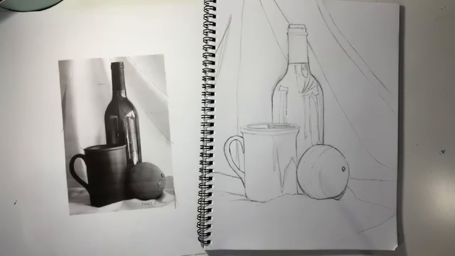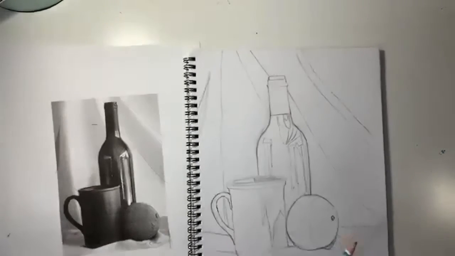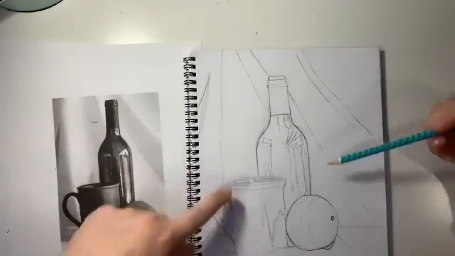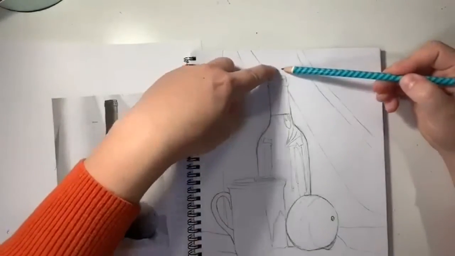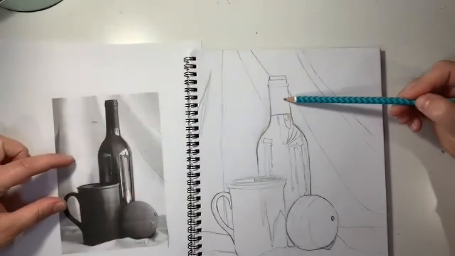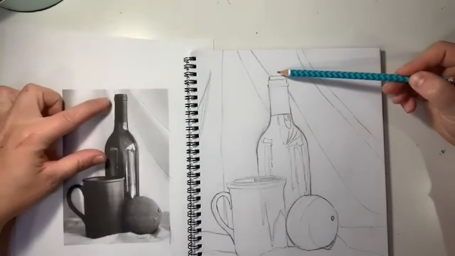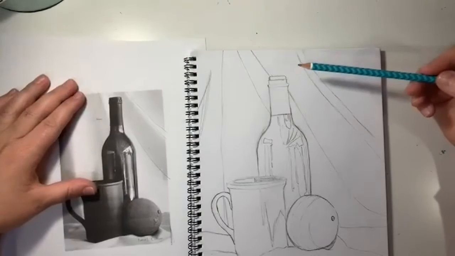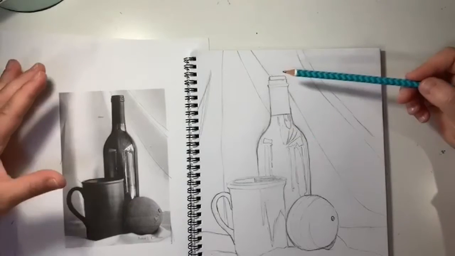So I can already tell you one thing, and I already mentioned this, that proportionally, my bottle should be probably a little bit longer. So this is where traditionally I would fix that, right?